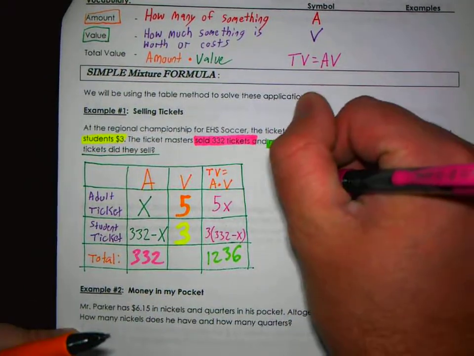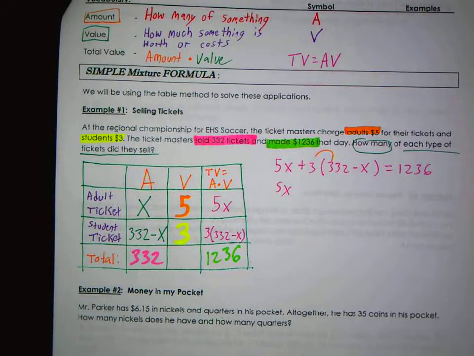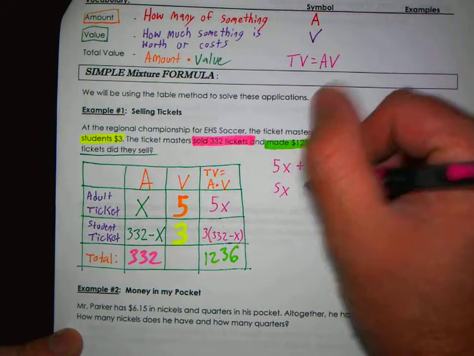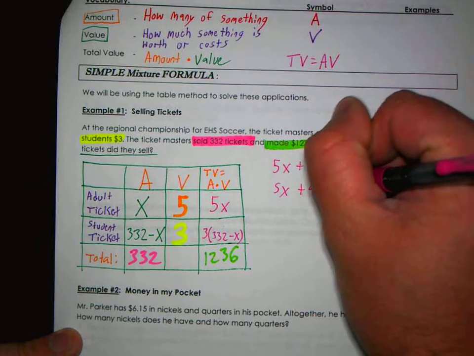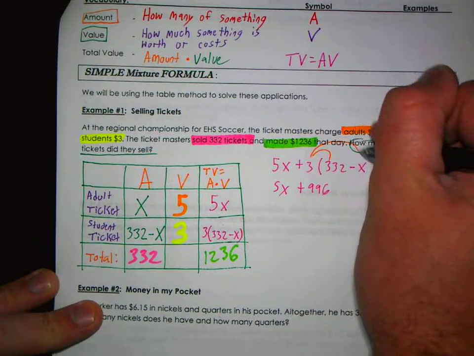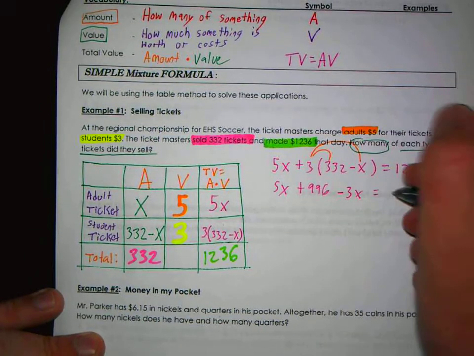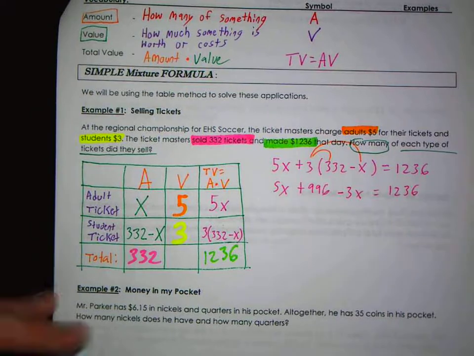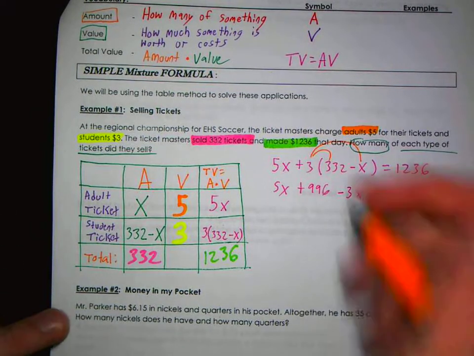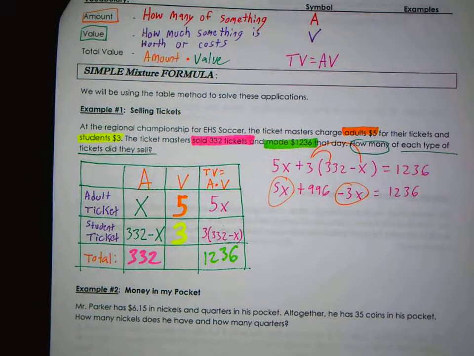Bring down my 5x. 3 times 332, 996. 3 times negative x, negative 3x. And then I have a 5x and a negative 3x on the same side. I could go ahead and combine those. 5 minus 3 is 2.